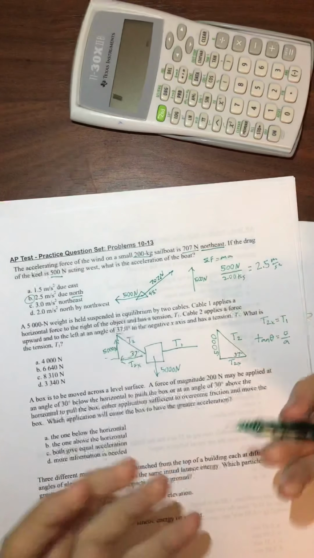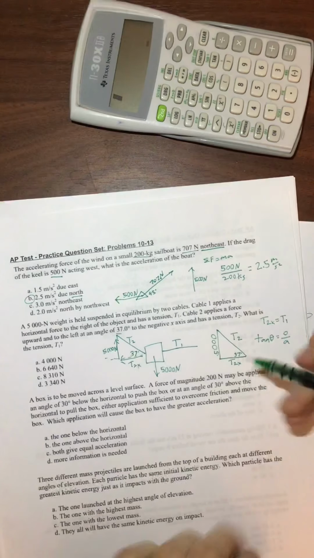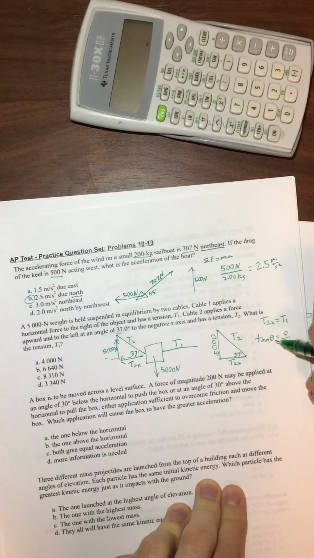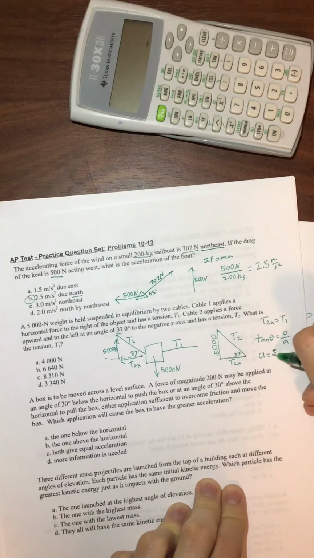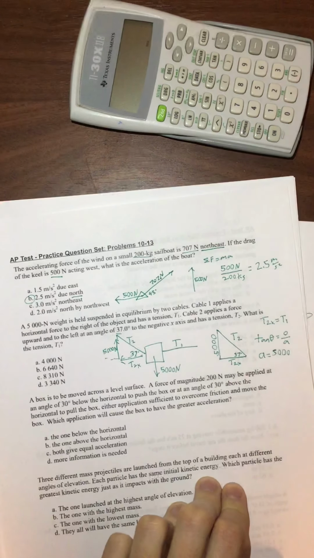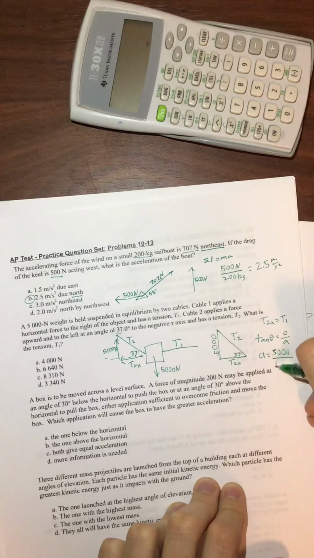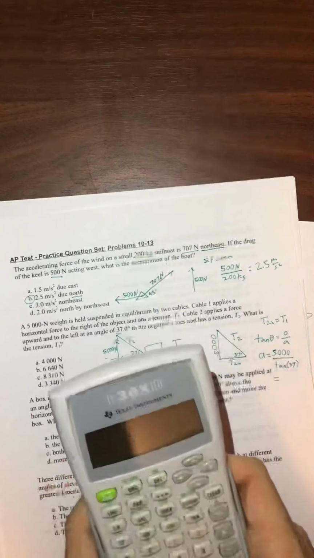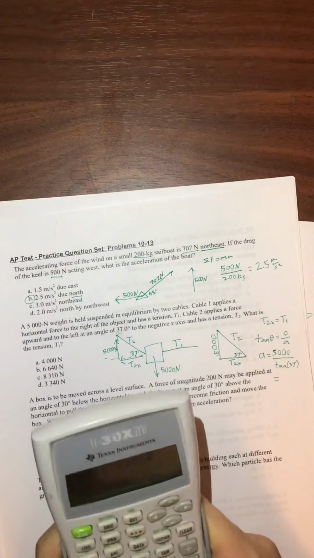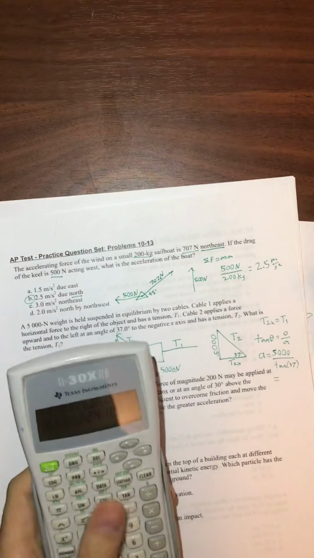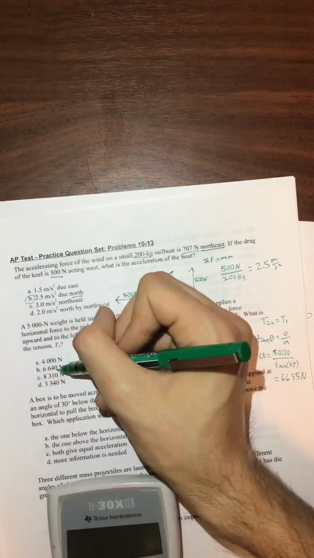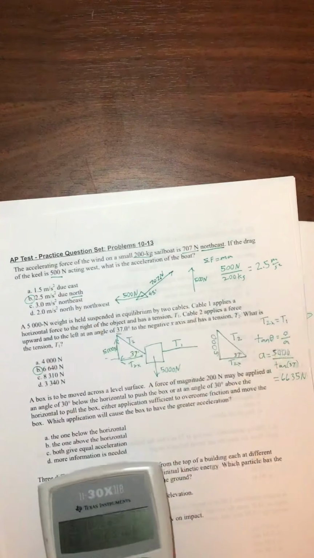If you wanted to solve for other things and take the long way around and still get the right answer, perfectly fine, but tangent's going to be the quickest way to do this. So plugging in my numbers, solving for the adjacent side, we've got 5,000 divided by tangent of 37 degrees. So 5,000 divided by tangent of 37 degrees gives me 6,635 newtons. I'm going to check the answers. 6,640, that's option B.